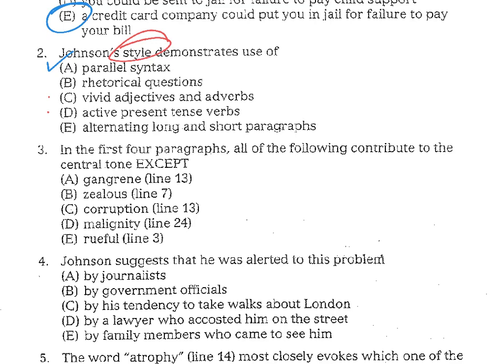First 4 paragraphs, all the following contribute to the central tone except 2 things. It says except, so we want to find the outlier.